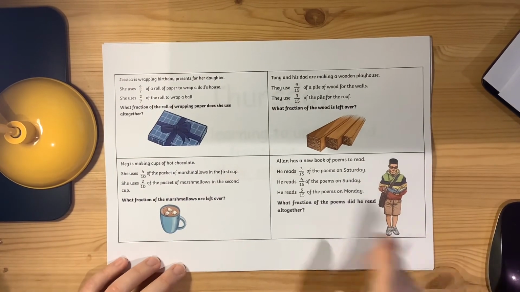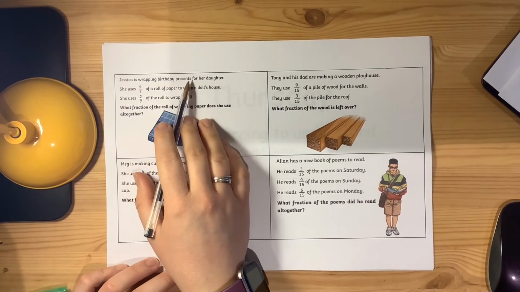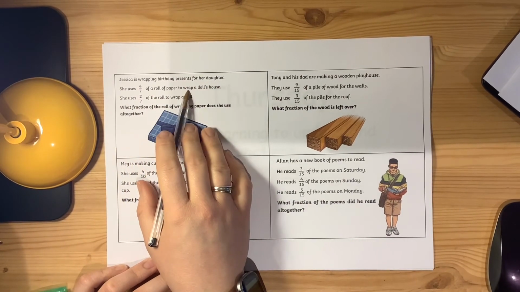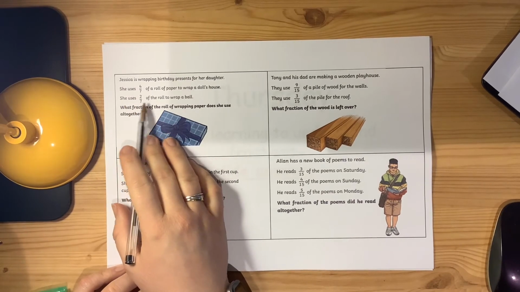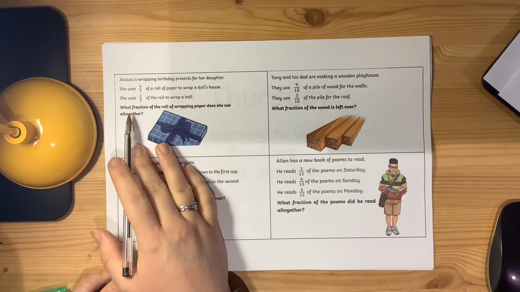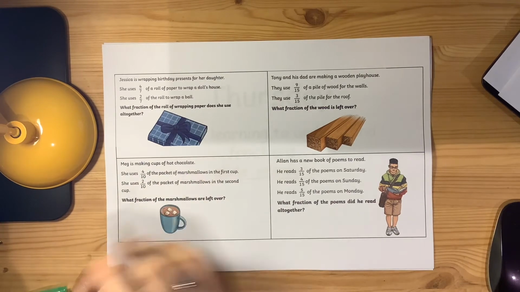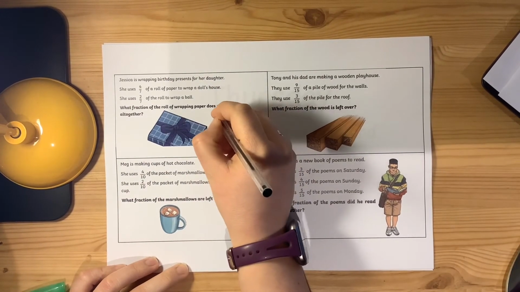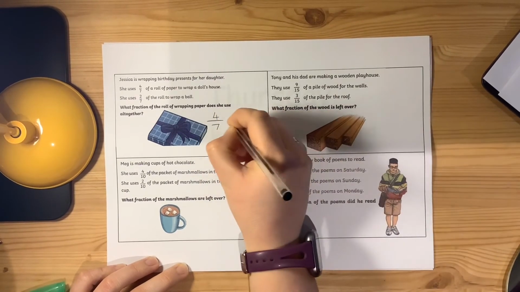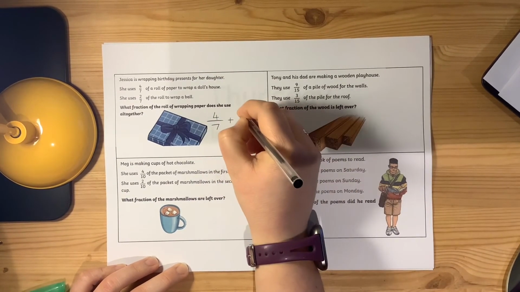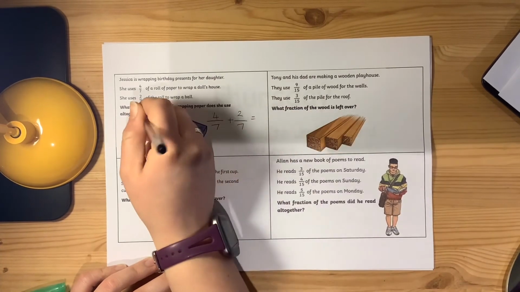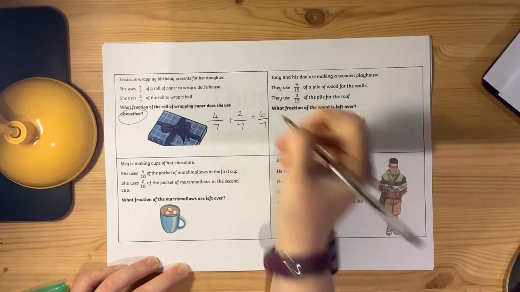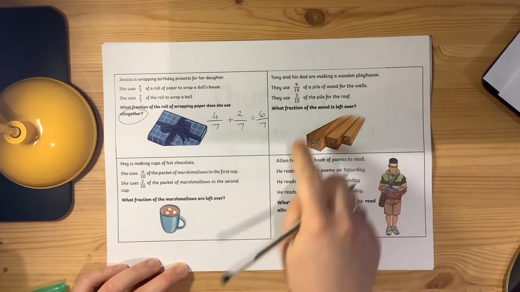The next 4. Jessica is wrapping birthday presents for her daughter. She uses 4/7 of a roll of paper to wrap a doll's house. She uses 2/7 of a roll to wrap a ball. What fraction of the roll of wrapping paper does she use altogether? So she had 4/7 and then she used a further 2/7. How much did she use altogether? Well, we still have 7ths and she used 6 of them, 6/7.